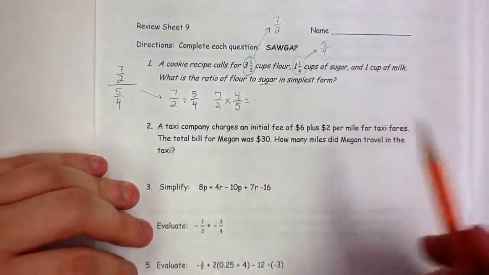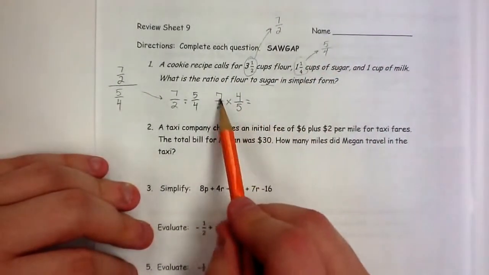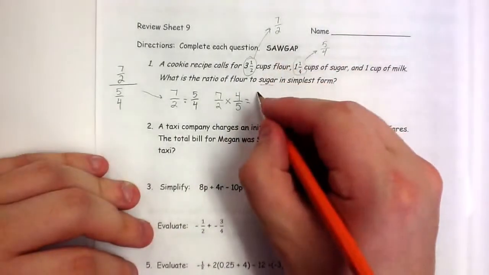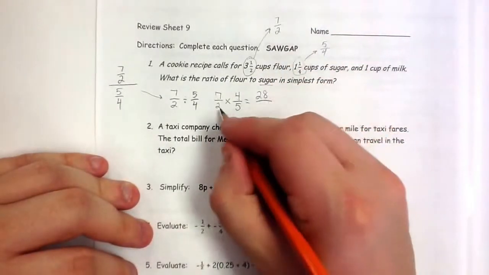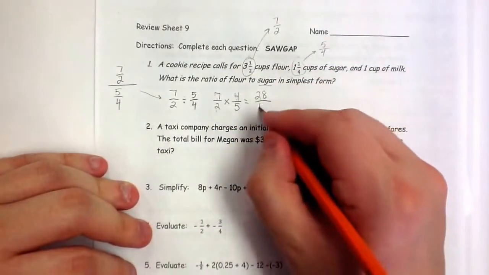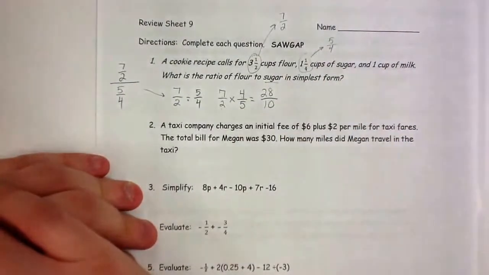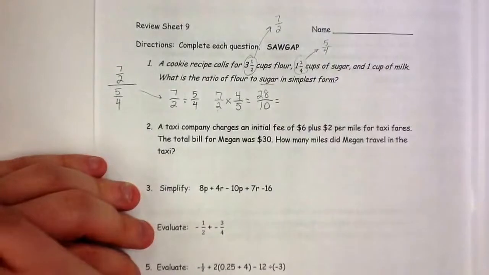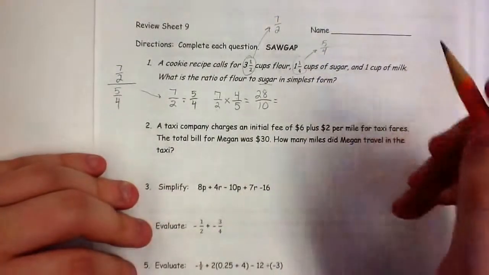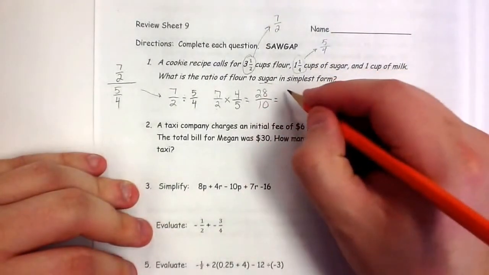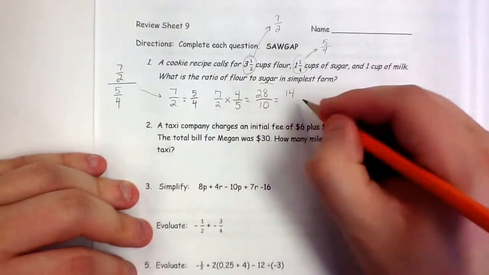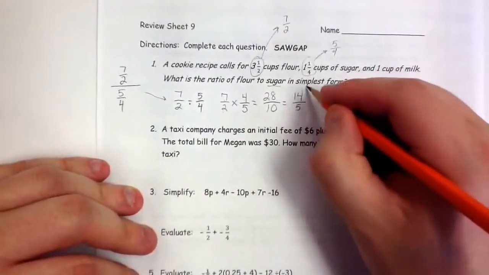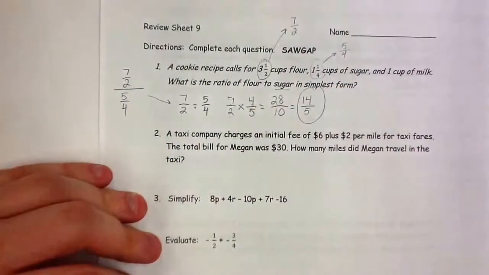When we multiply fractions, we just multiply straight across. 7 times 4 is 28. 2 times 5 is 10. You get 28 over 10. That's a completely acceptable answer. Or we could reduce it. Both the top and the bottom go into 2. 28 divided by 2 is 14. 10 divided by 2 is 5. 14 over 5 is our answer.